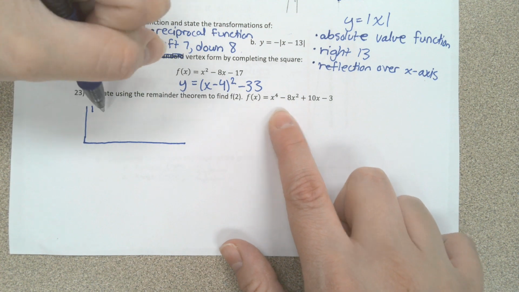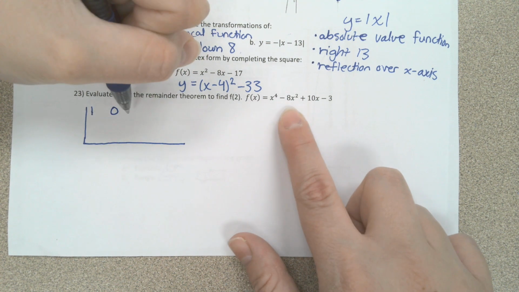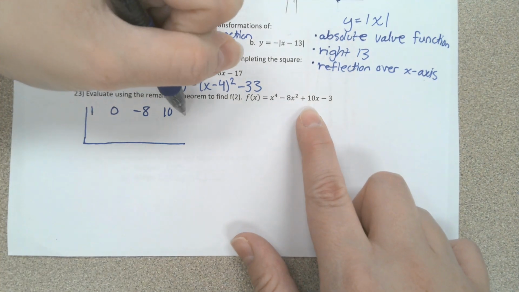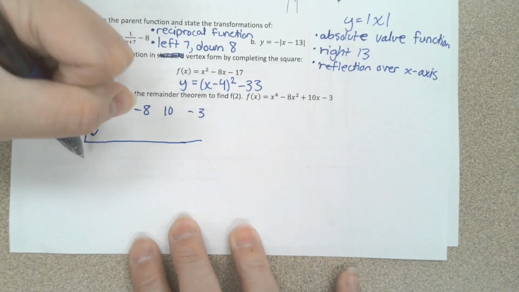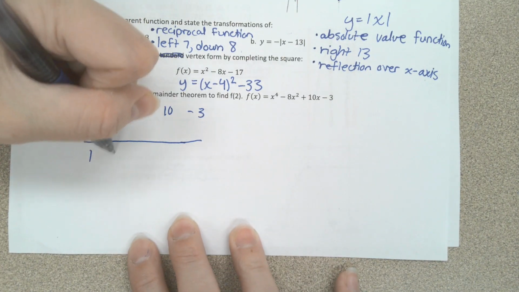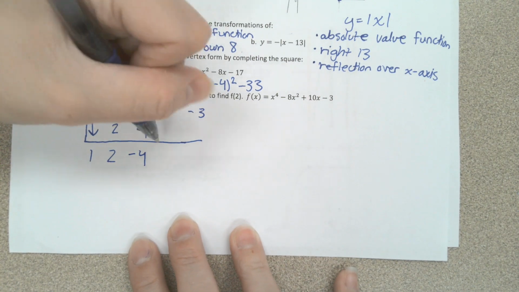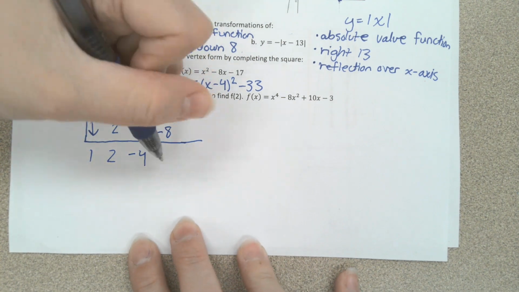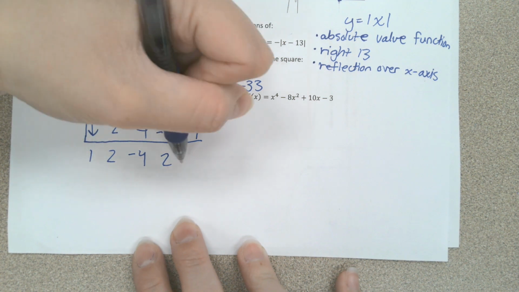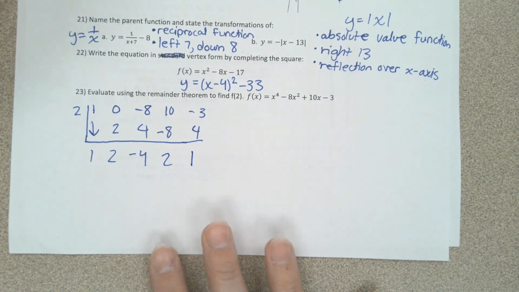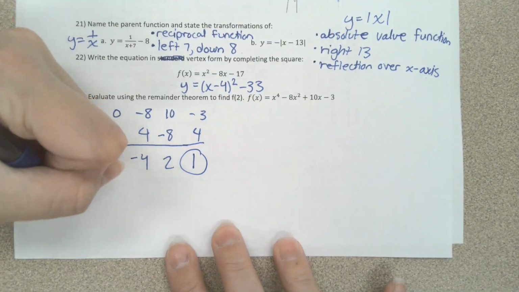So I have 1. I don't have the x cubed. I almost missed that. So that's a 0, negative 8, 10, negative 3. You're dividing by 2. Bring down the 1. Times 2 is 2. Plus 0 is 2. Times 2 is 4. Minus 8 is negative 4. Times 2 is negative 8. Plus 10 is 2. Times 2 is 4. Minus 3 is 1. So, remember the remainder is what you're supposed to get from f of 2.